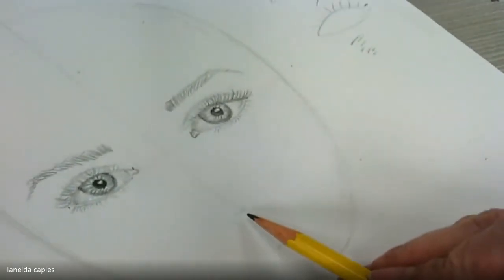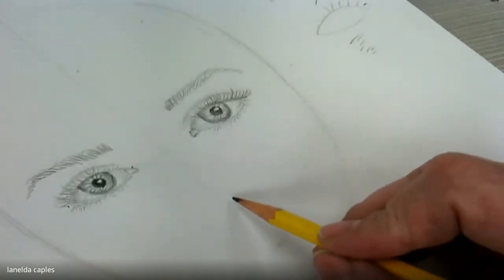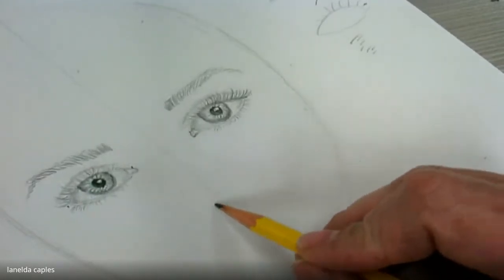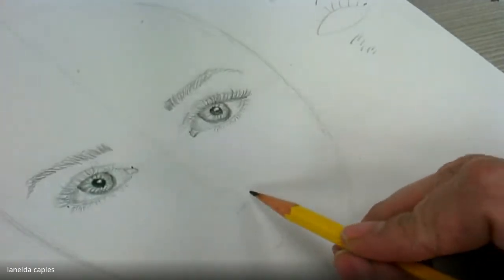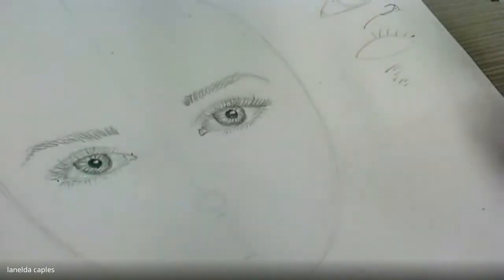Okay, so here is our nose, and we are going to create a ball of the nose that's about the size of the pupil, somewhere around there. And I'm doing this very light because this will get erased. If we don't erase this, your person's going to look like a clown because we don't normally have that shape there. Now, your nose is about the width of your eye.